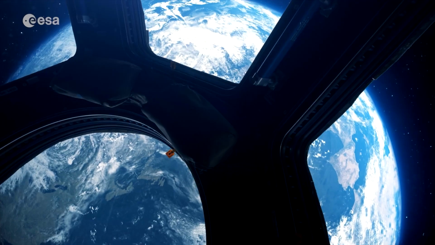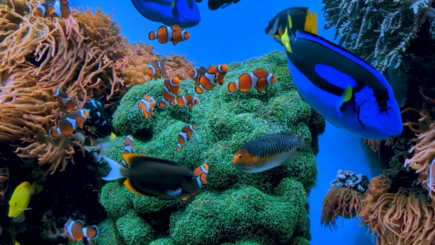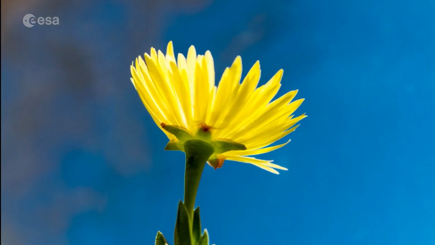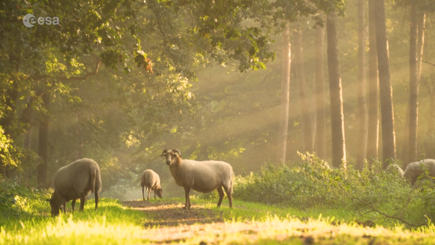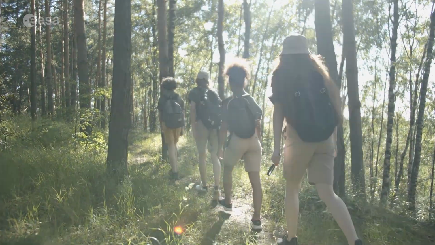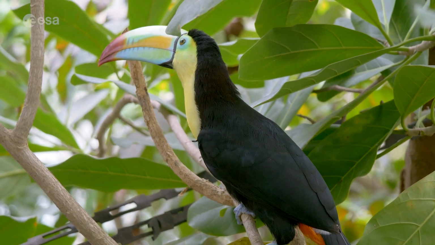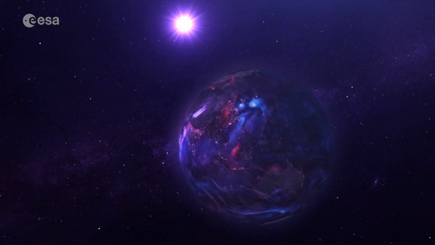Let's continue. Earth is an oasis in the universe. To this day, Earth is the only place that is known to host life. Its distance from the Sun and its composition allows it to have the ideal conditions to host life. But could life develop and exist in conditions that are different to our planet?